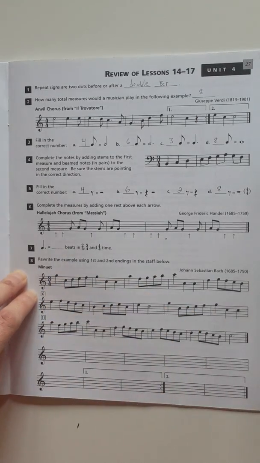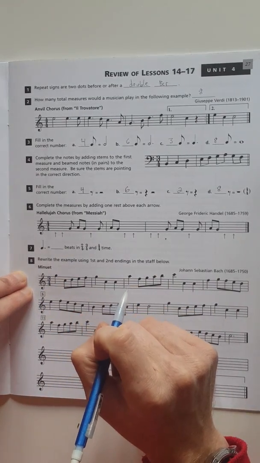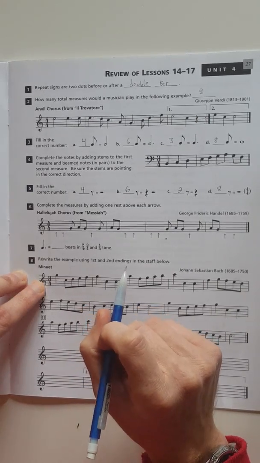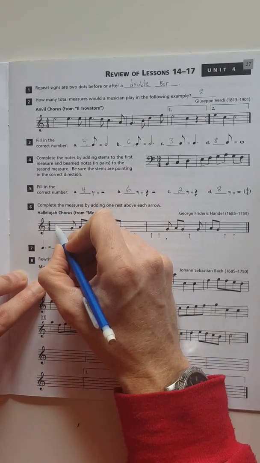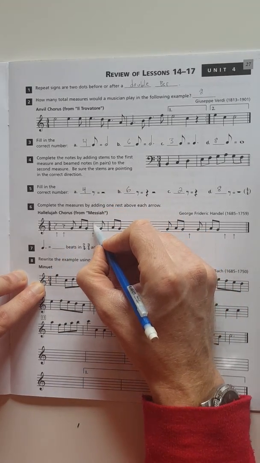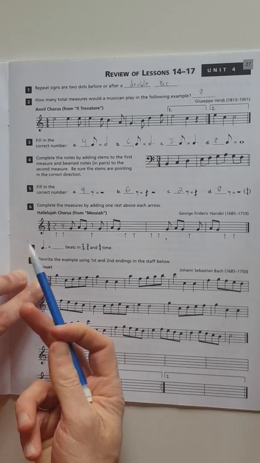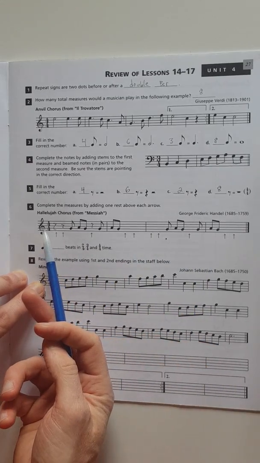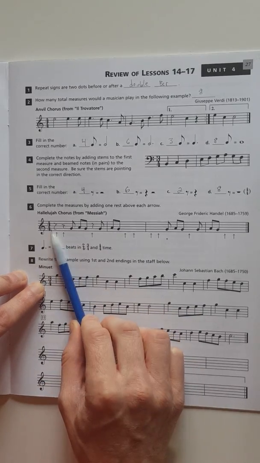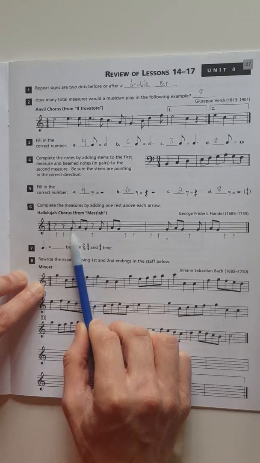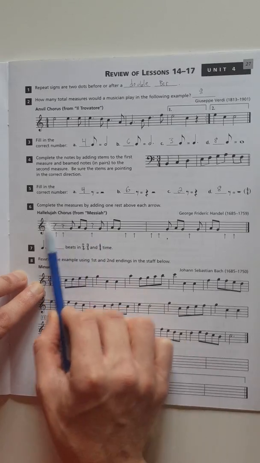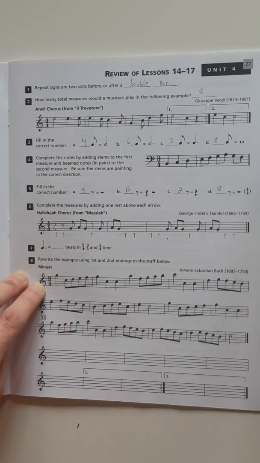Okay, number 6. Complete the measures by adding 1 rest above each arrow. This is the Hallelujah chorus. So 1 rest above each arrow. We're going to go quarter rest here, 8th rest there, and 8th rest here. Just remember, no matter what you enter, since we're in 4/4, there has to be 8 eighth notes worth of space. So the quarter note is 1, 2. 8th rest is 3, 8th note is 4, 5, 6, 8th rest is 7, 8th note is 8. So it always has to add up to 8 eighth notes no matter what.